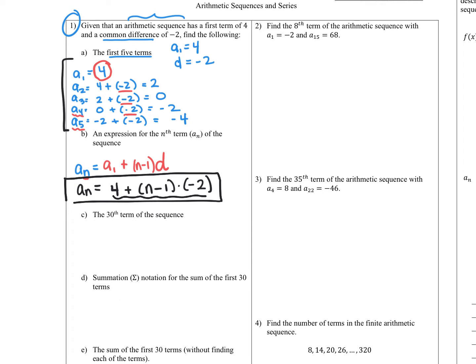So to find the 30th term, we want to find A with that little 30. It's going to be found by taking still that number 4, that's our first guy, plus n minus 1, which means 30, that's the term number we're on, minus 1, so 29. We're going to need 29 of those -2s. So this will be equal to 4 plus 29 times -2, which is -58, which will equal -54. That's our 30th term.